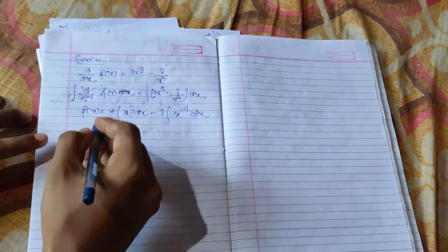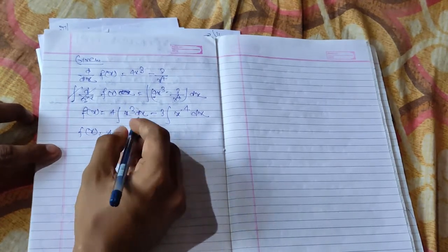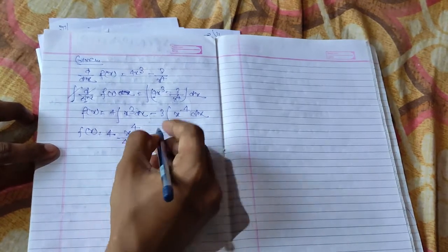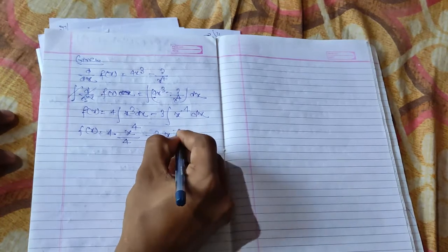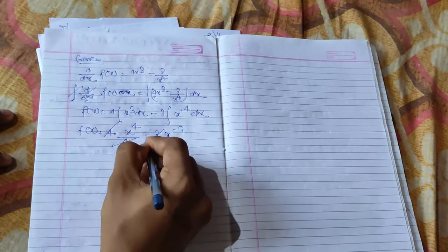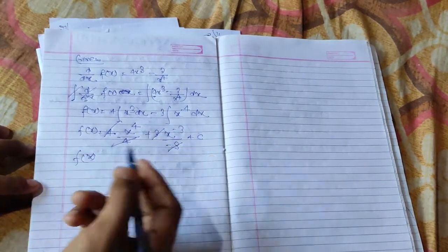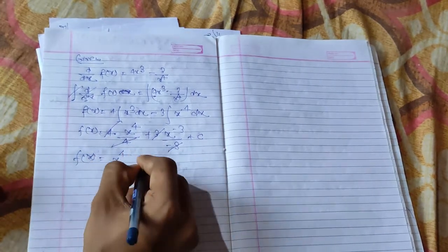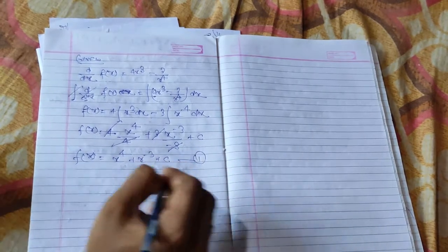Any doubt? No. Okay. f of x becomes 4 into x to the power 3 becomes x to the power 3 plus 1, divided by 3 plus 1, which means 4, minus 3 into x to the power minus 4 plus 1, divided by minus 3. So it gets cancelled, minus minus becomes plus. And obviously we write a constant term, so f x becomes x to the power 4 plus x to the power minus 3 plus c. Suppose this is equation number 1.